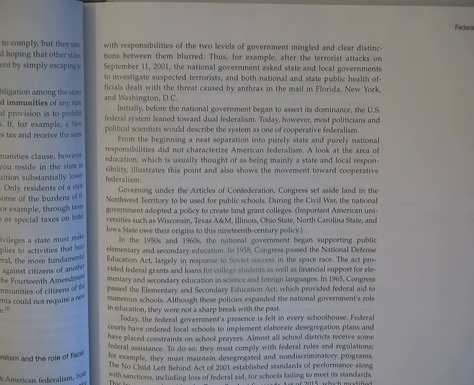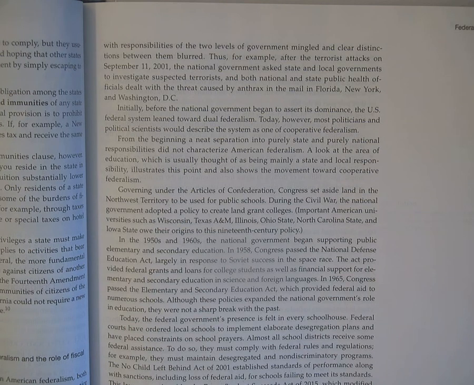Initially, before the national government began to assert its dominance, the U.S. federal system leaned towards dual federalism. Today, however, most politicians and political scientists would describe the system as one of cooperative federalism. From the beginning, a neat separation into purely state and purely national responsibilities did not characterize American federalism. A look at the area of education, which is usually thought of as being mainly a state and local responsibility, illustrates this point and also shows the movement towards cooperative federalism.